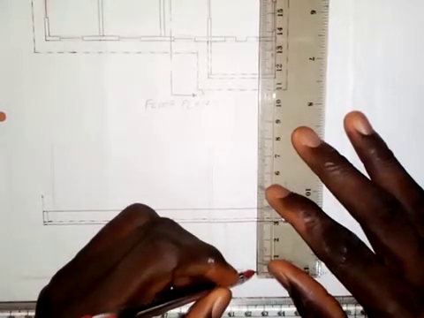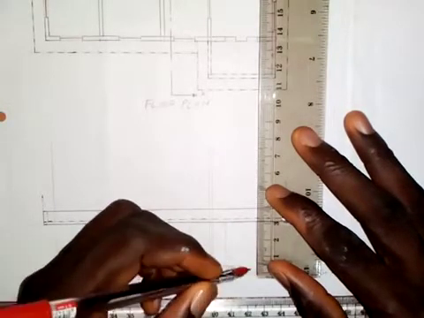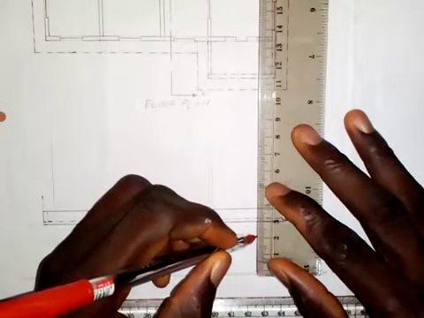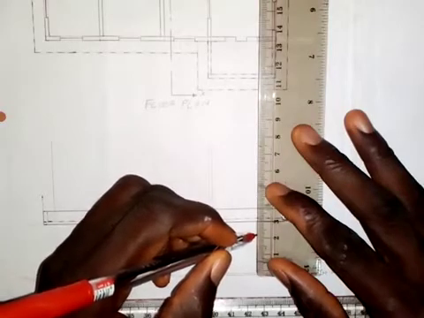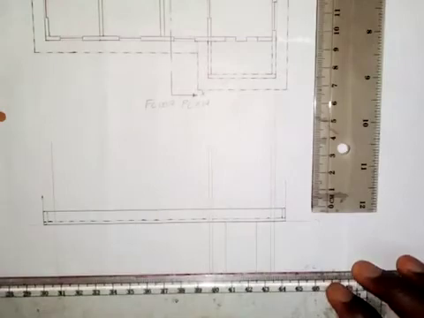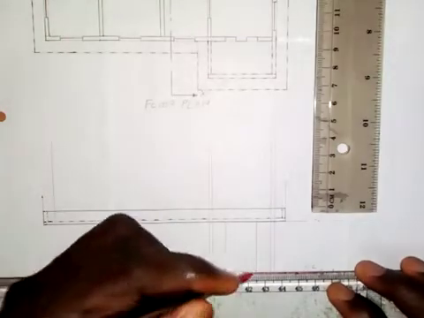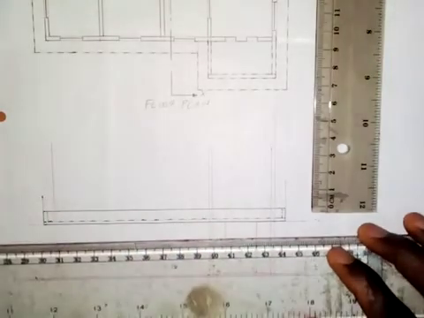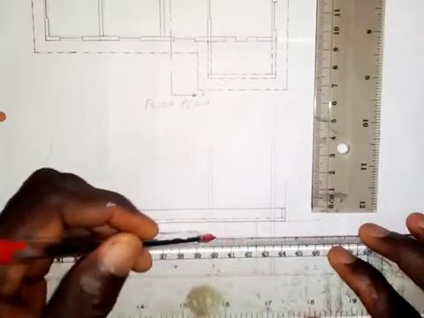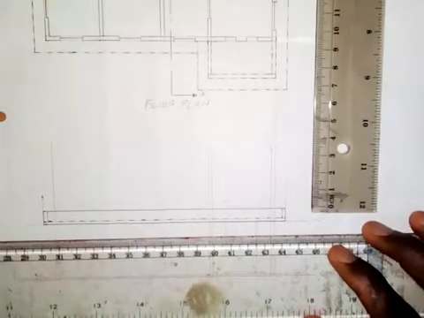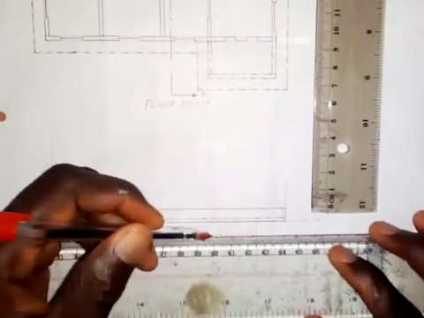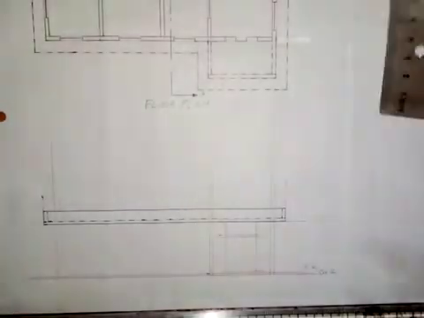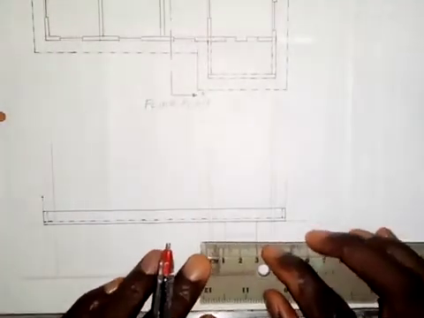I will take 1 millimeter up here for the frame, and then I will take 21 millimeters, and 1 millimeter up for the frame. So here I'm going to draw a horizontal line. I'll also come up here and draw a horizontal line. Here I will also draw a horizontal line like this.